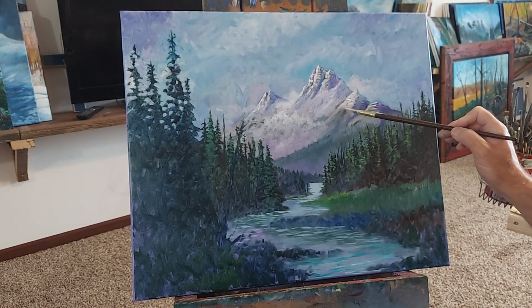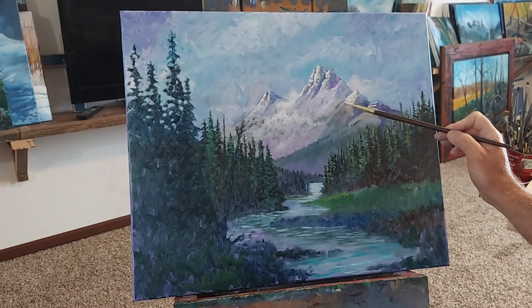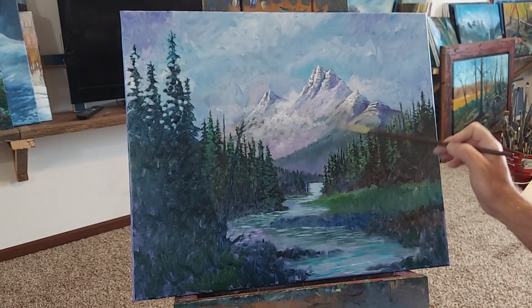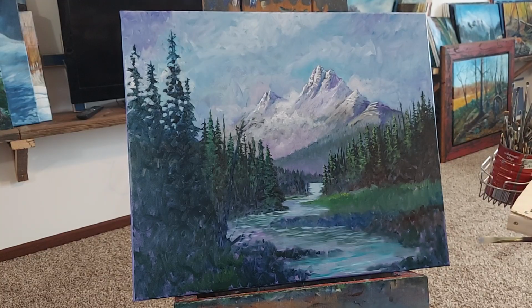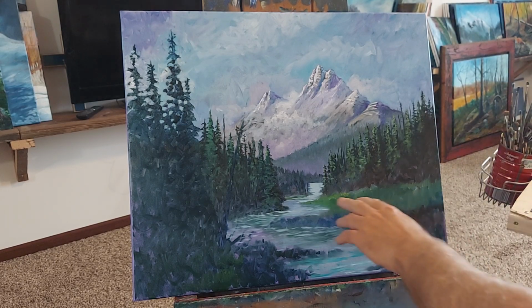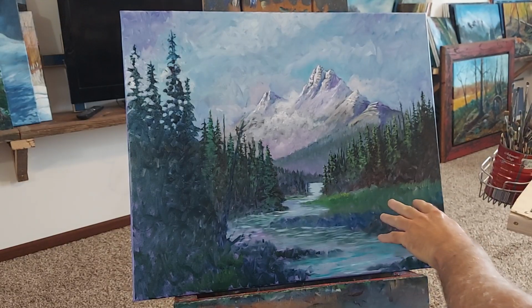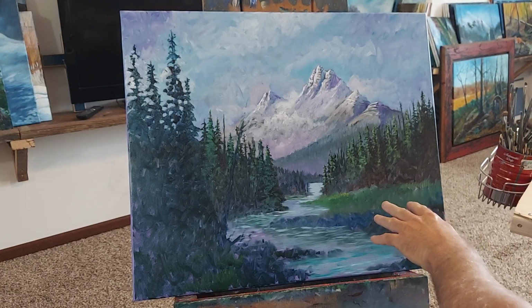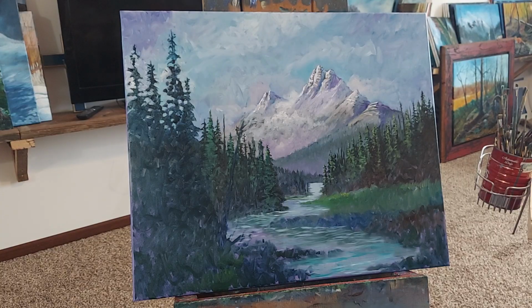Kind of don't like how that's kind of a solid cutoff right there. There we go. All right. Onward and upward. Okay, let's work on this area in here. Now, I'm going to start adding some other color besides just green in there.